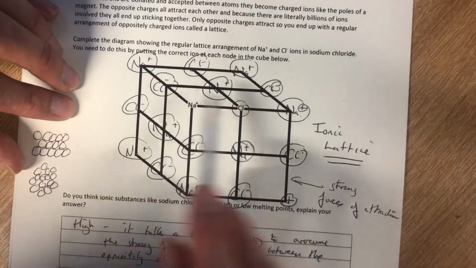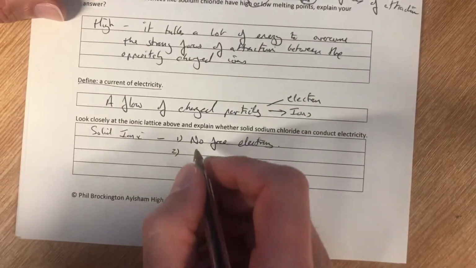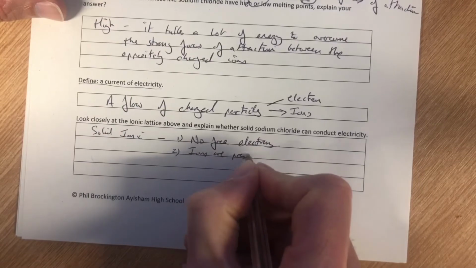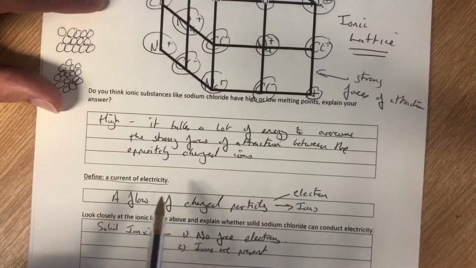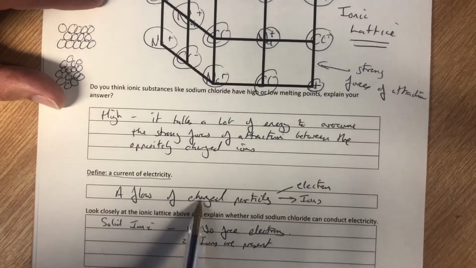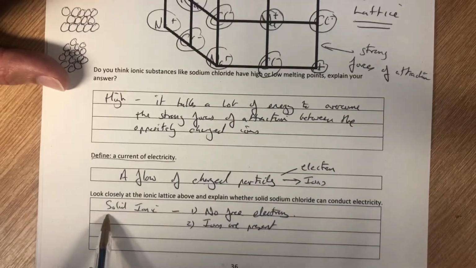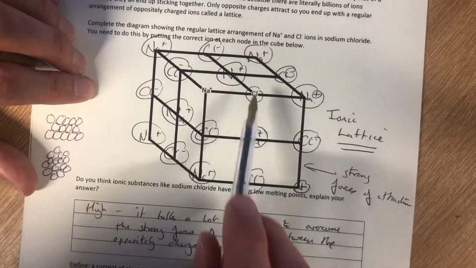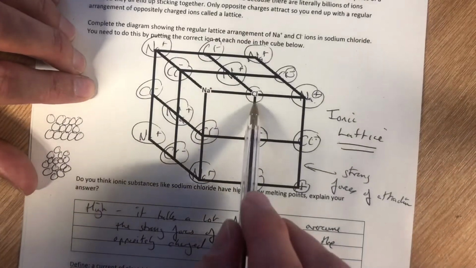Two, are there any free ions that can move? Well, there's lots of ions. So two, ions are present. But what's the current of electricity? A flow of charged particles, and we're looking at a solid ionic here. Can these ions flow? The answer is no. They are locked in place by these strong forces of attraction.